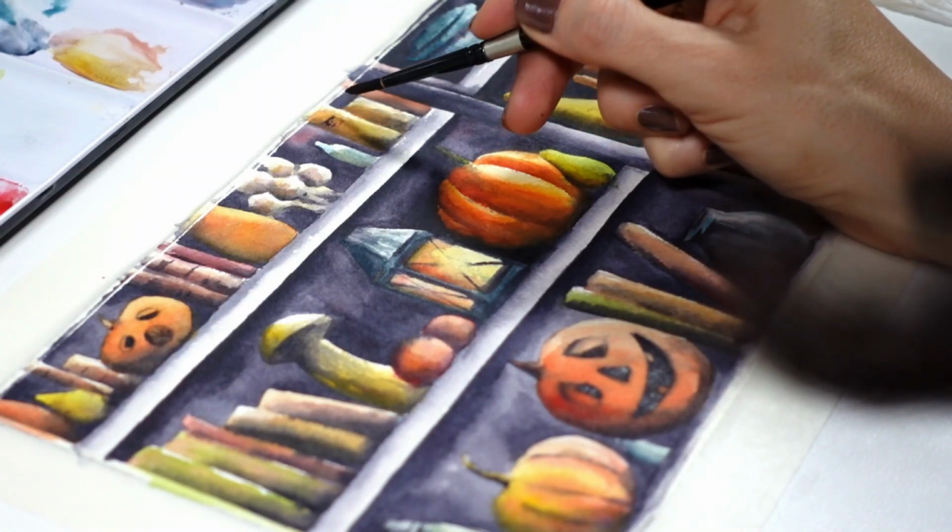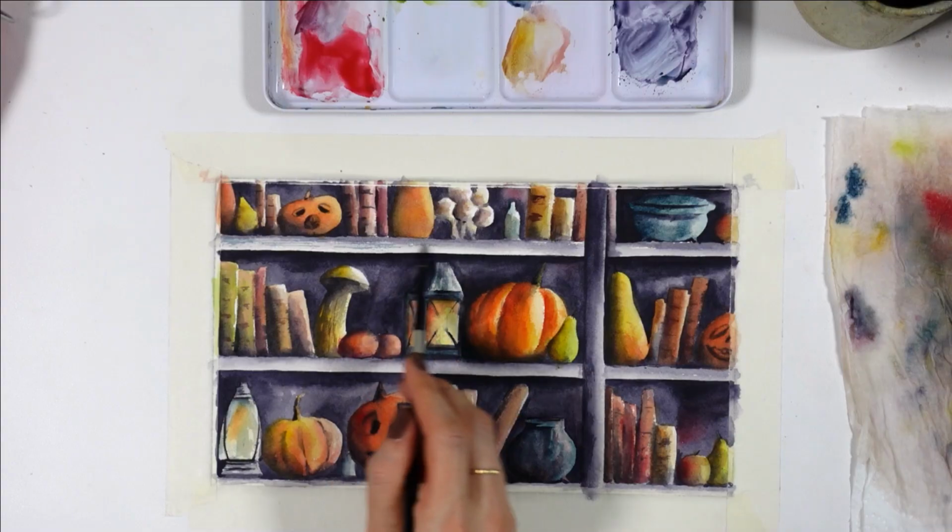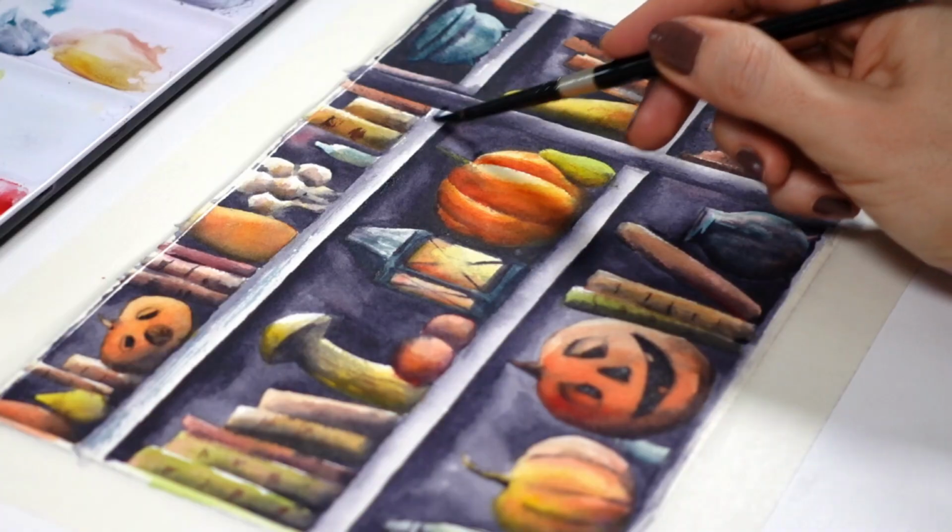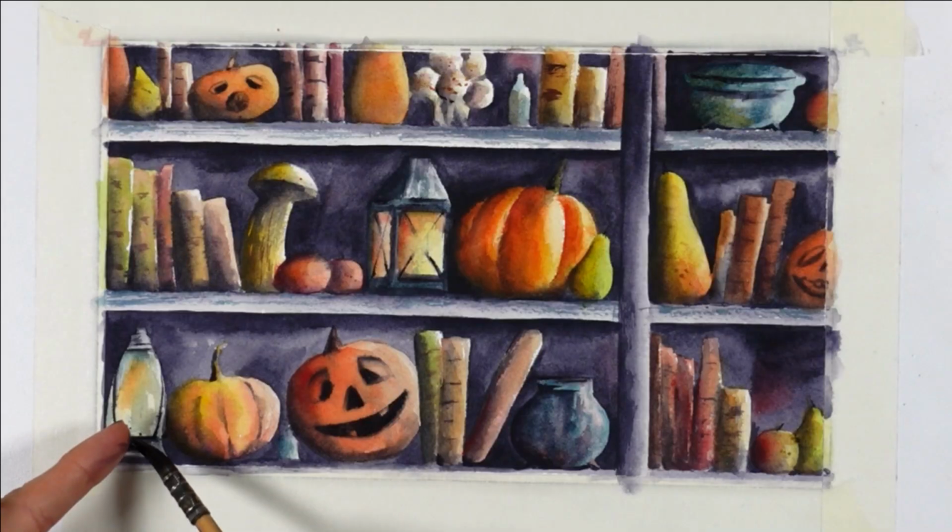Texture can look really nice. It adds a lot to any type of watercolor painting, and my favorite techniques to use are the splatters and the dry brush technique for this. And for example, these are some of the techniques that I covered in my Skillshare class.